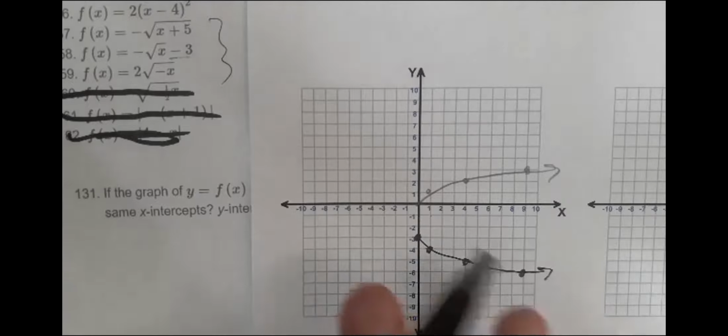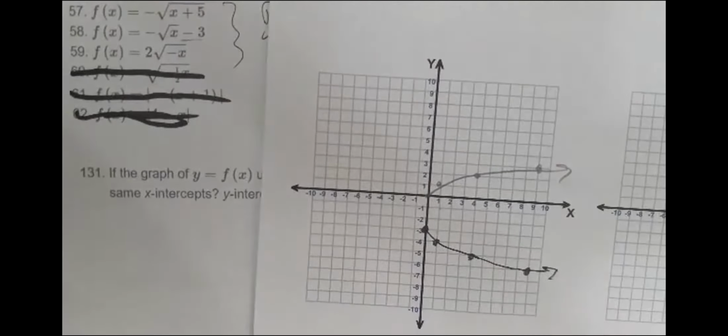I don't want to just give away all the good stuff. So you're doing your table. Hopefully you realize this is a square root of x function. Hopefully you notice there are 2 things that we're doing here.